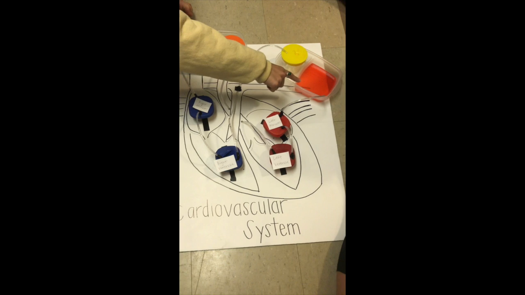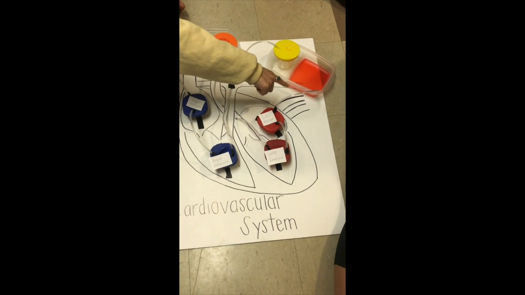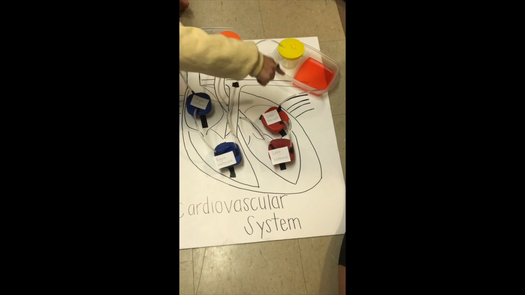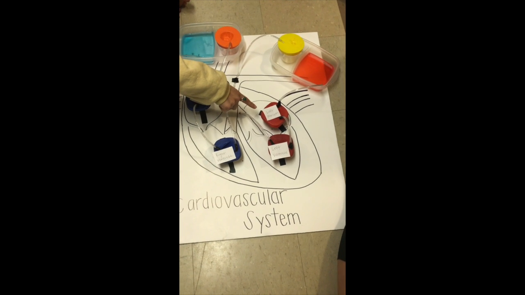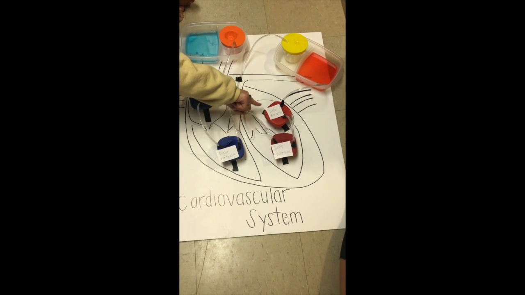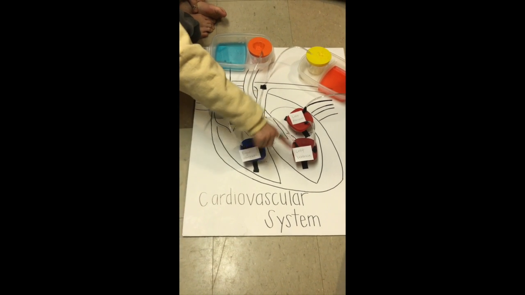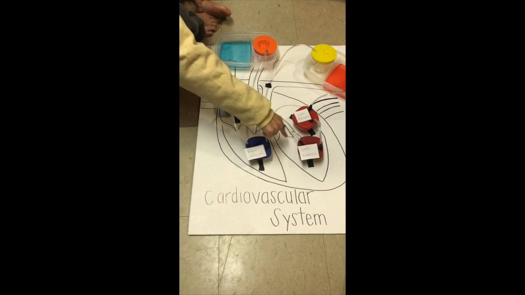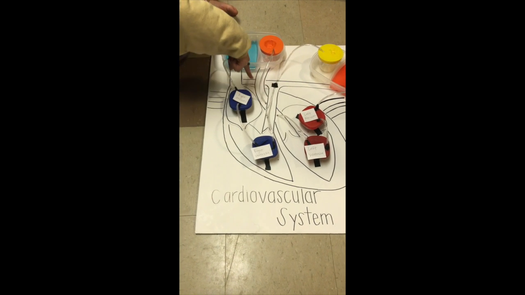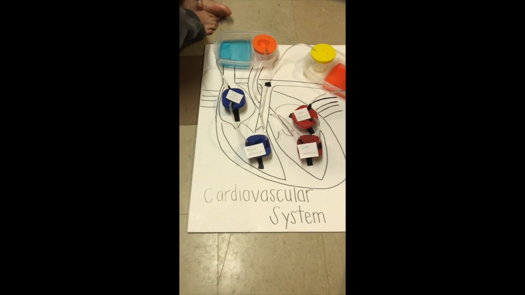And then once the blood is oxygenated, it goes into the pulmonary veins, which then drain into the left atrium. The blood then goes through the left AV valve into the left ventricle, and then through the aortic valve into the aorta and out to the rest of the body.